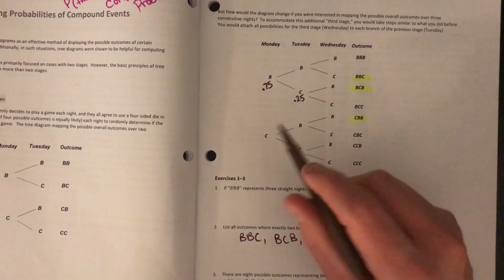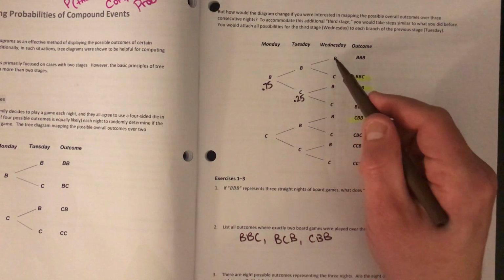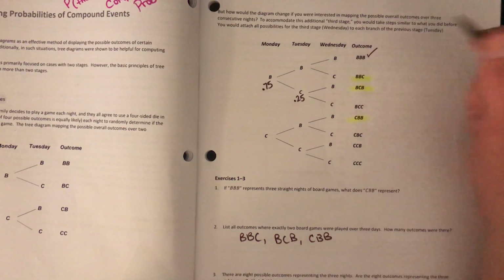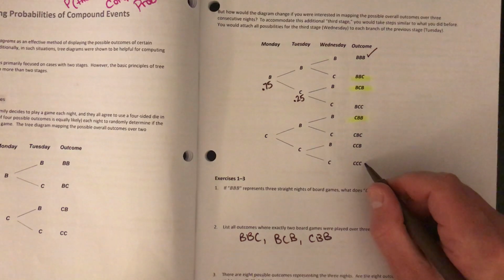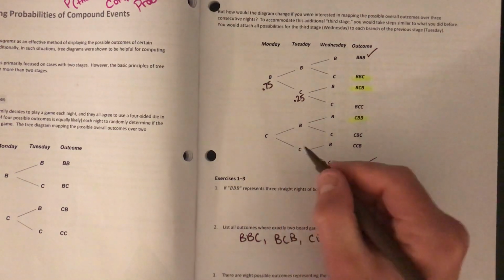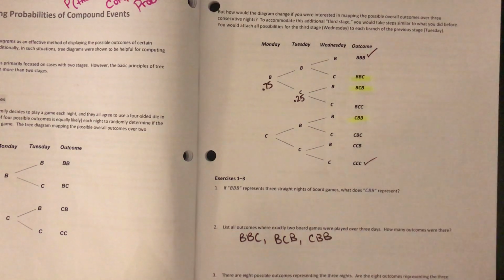Like the most likely outcome is board game, board game, board game, right? Because each board game roll has a 3 out of 4 chance. So this is the most likely outcome. The least likely outcome is card game, card game, card game, right? Because it'd be pretty hard for them to roll 1, 1, 1. And so no, they don't. All the outcomes are not equally likely.